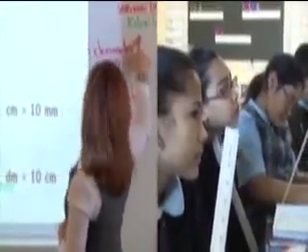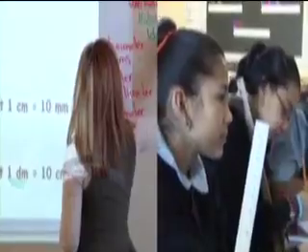So ladies and gentlemen, let's look at another one. We just established that 1 decimeter equals 10 centimeters. Did we say that already? So let's check. 1 decimeter equals 10 centimeters.